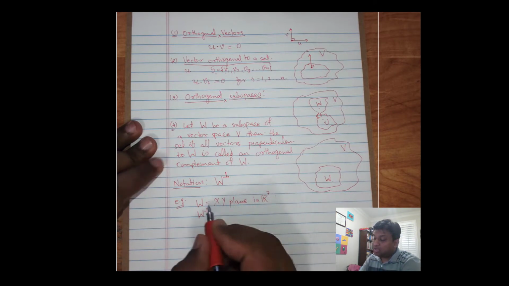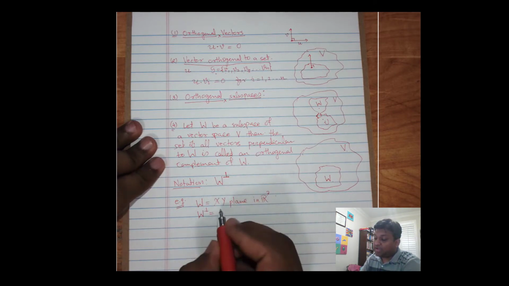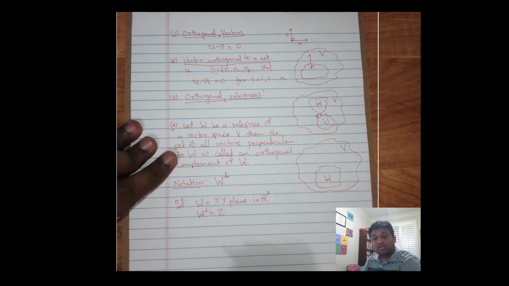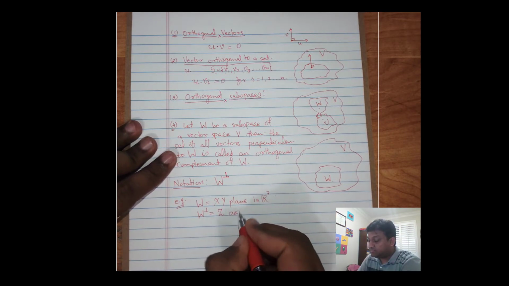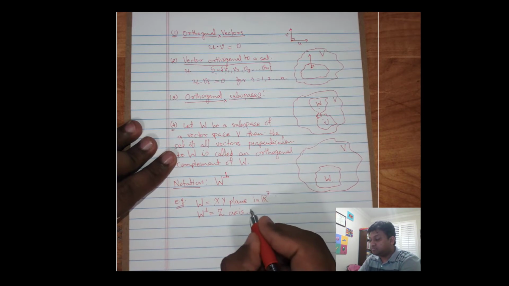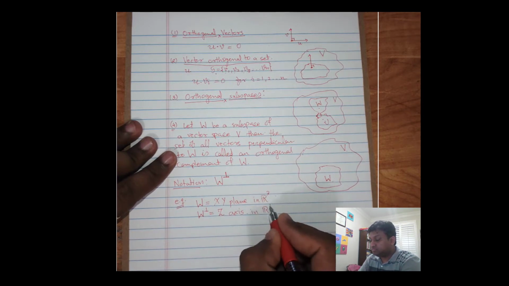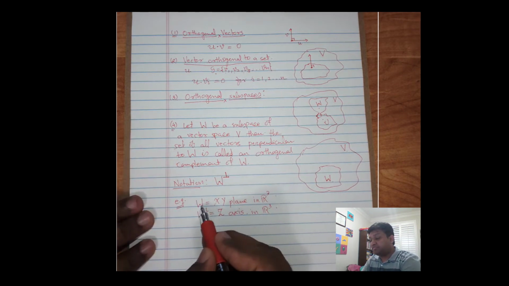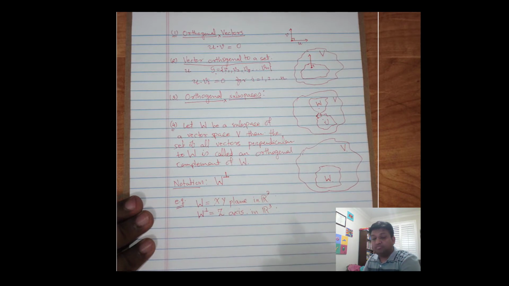Remember, the set of all vectors perpendicular to the xy plane are the vectors parallel to the z-axis. So the z-axis is going to be the orthogonal complement of this subspace W.